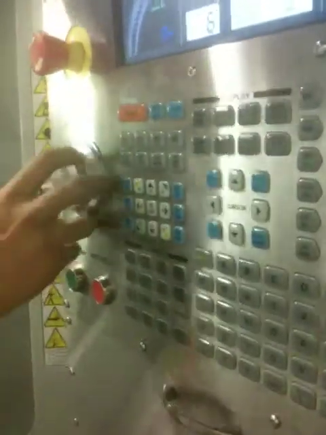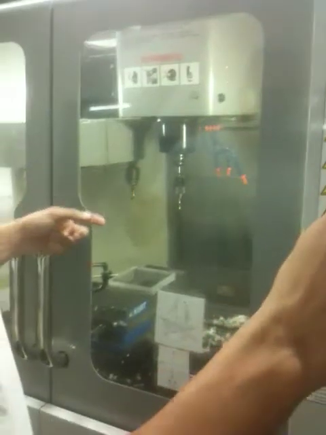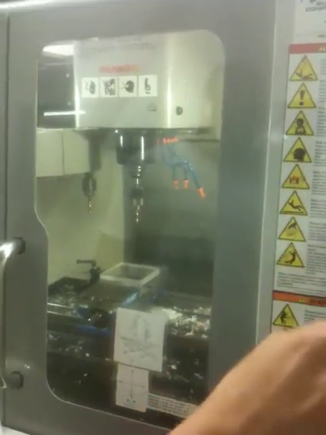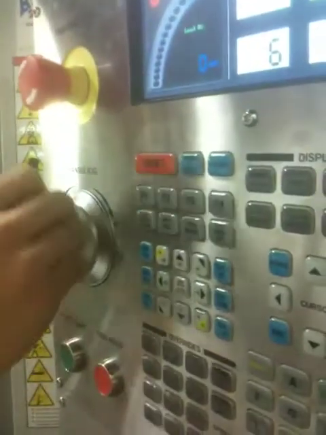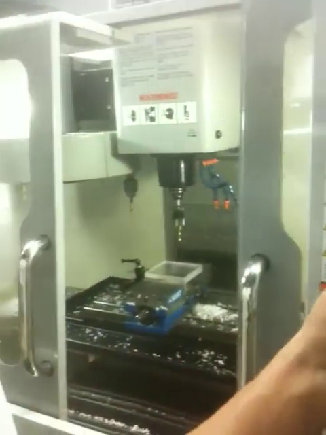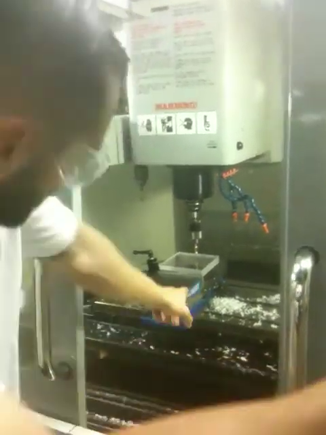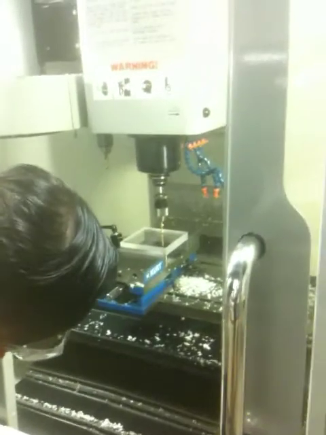Make sense? So say, for instance, I'm going to go Y right now, and I'm going to bring it towards the tool, like that. And then Z, I'm going to bring it close to the top of the tool, and I get it real close. You can use the reflection in it to tell when it's pretty close. Like that.